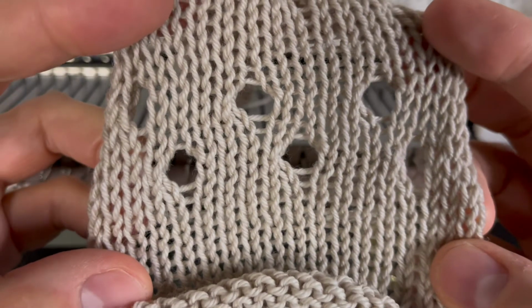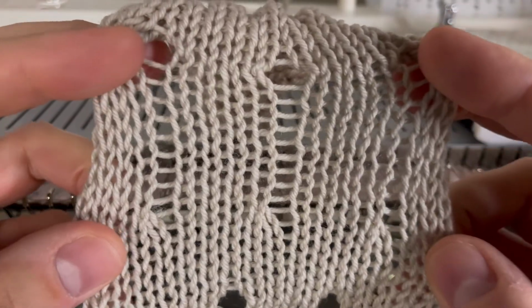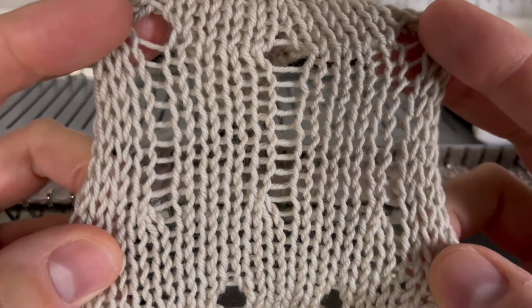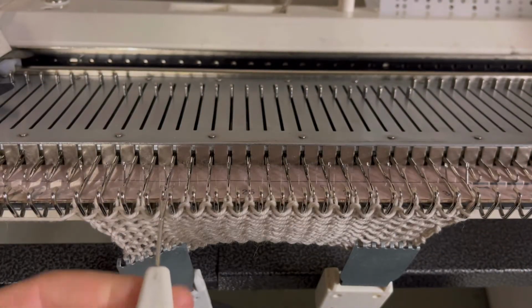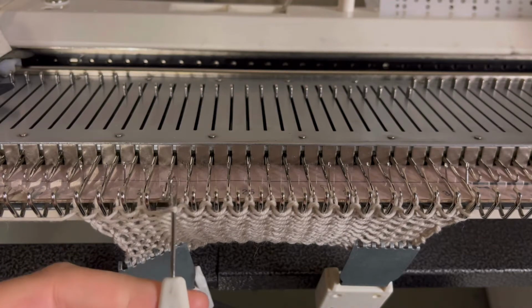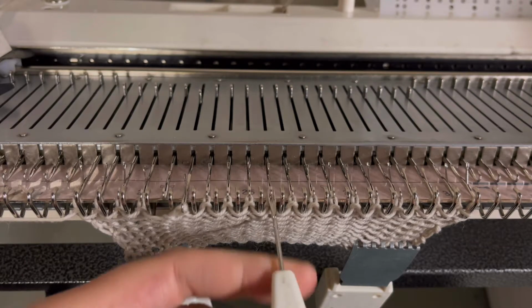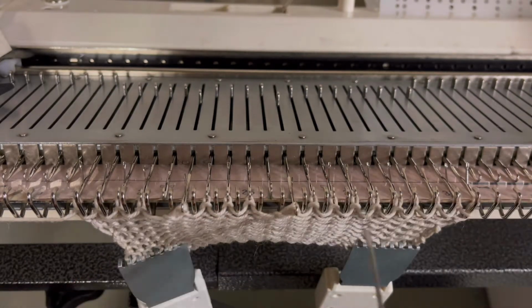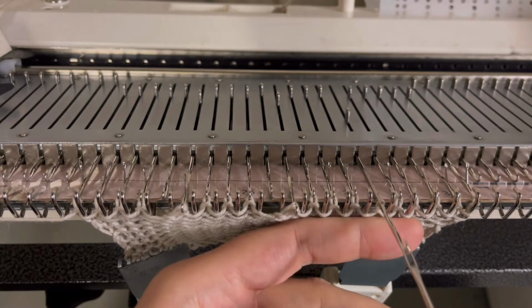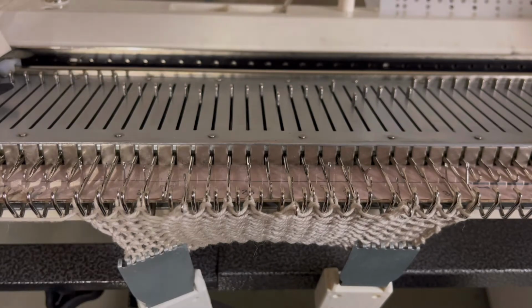Eyelets and runs are simple, hand-manipulated techniques, often forming the basis of lace. They can be used in a variety of ways to achieve a variety of different effects. Eyelets are formed by transferring one stitch to a neighboring stitch, creating an empty needle. These eyelets can be formed in most any organization and form the basis of knit lace.